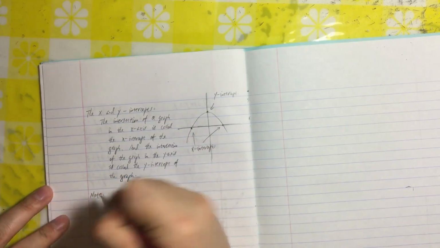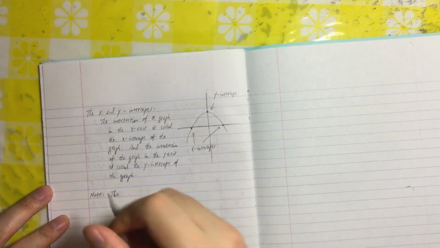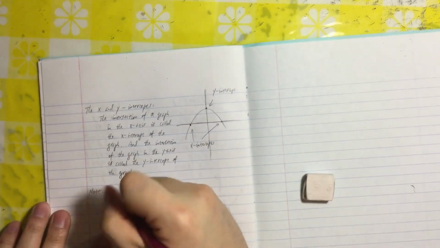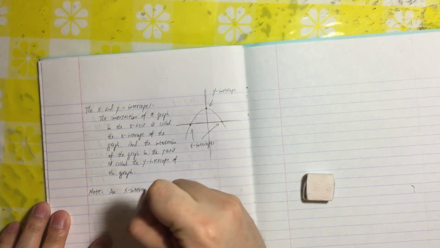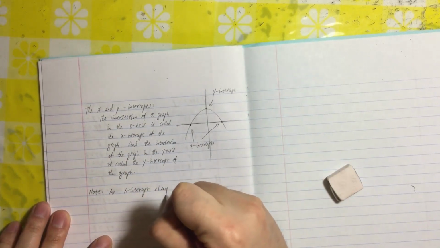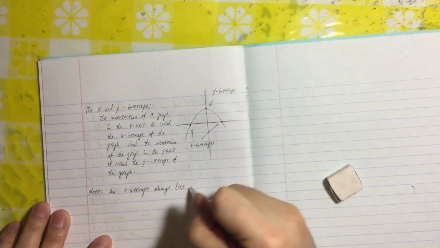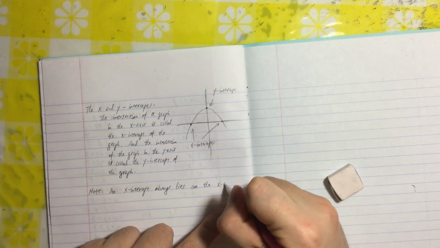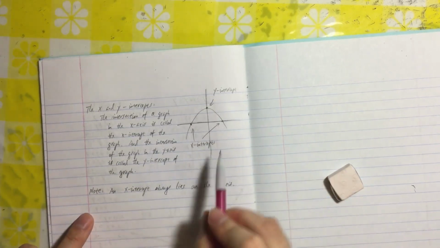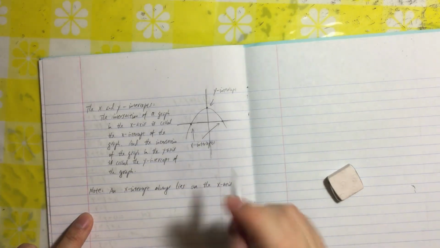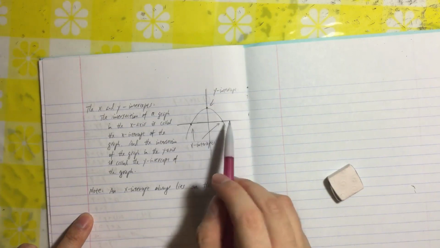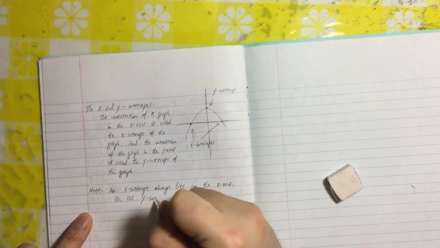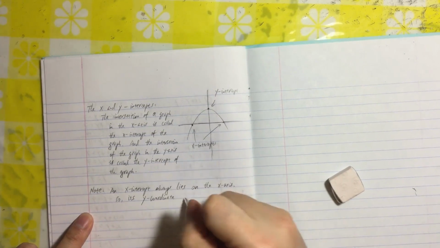Note, the x-intercept always lies on the x-axis, and we know that for all points on the x-axis, its y-coordinate must be 0. Its y-coordinate is always 0.